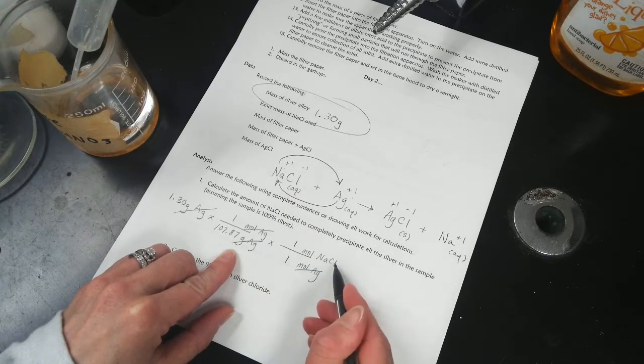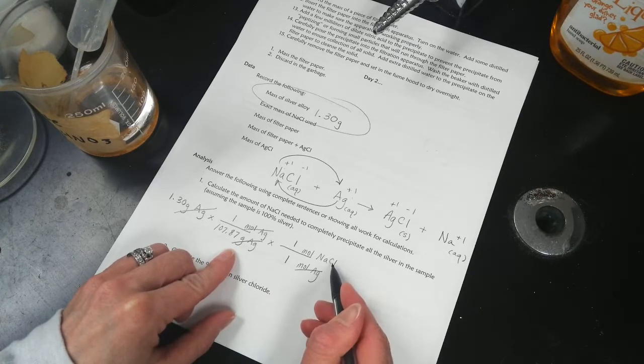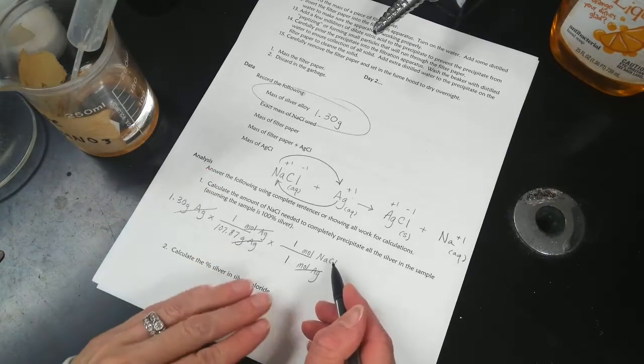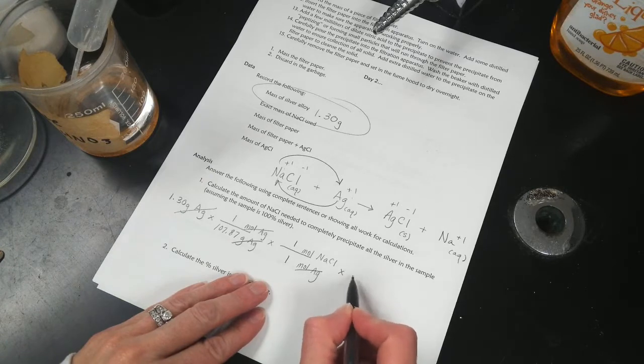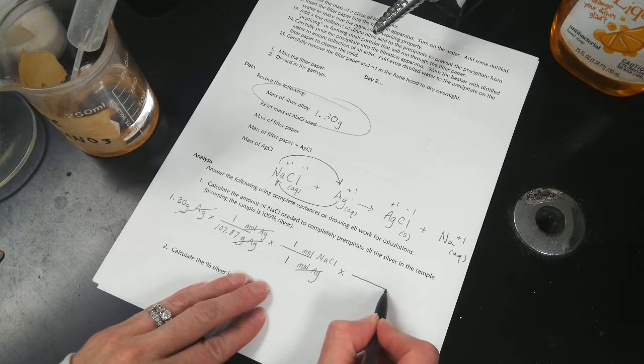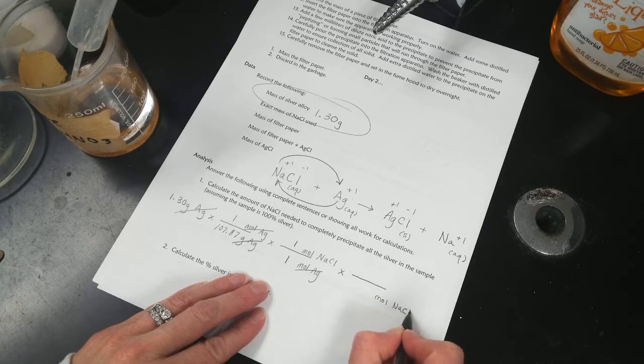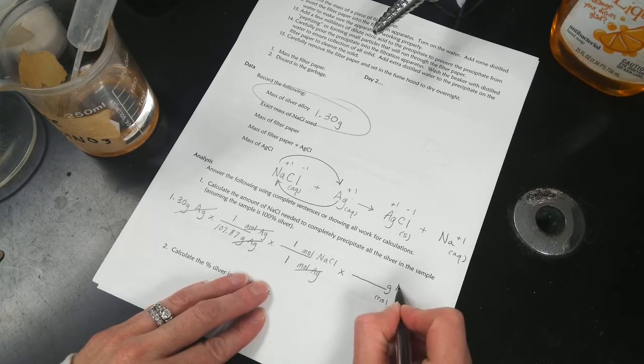So now I'm in moles of sodium chloride, but I want to be able to measure this mass in grams. So we do this one more time. I'm going to cancel moles of sodium chloride and put it back in grams.